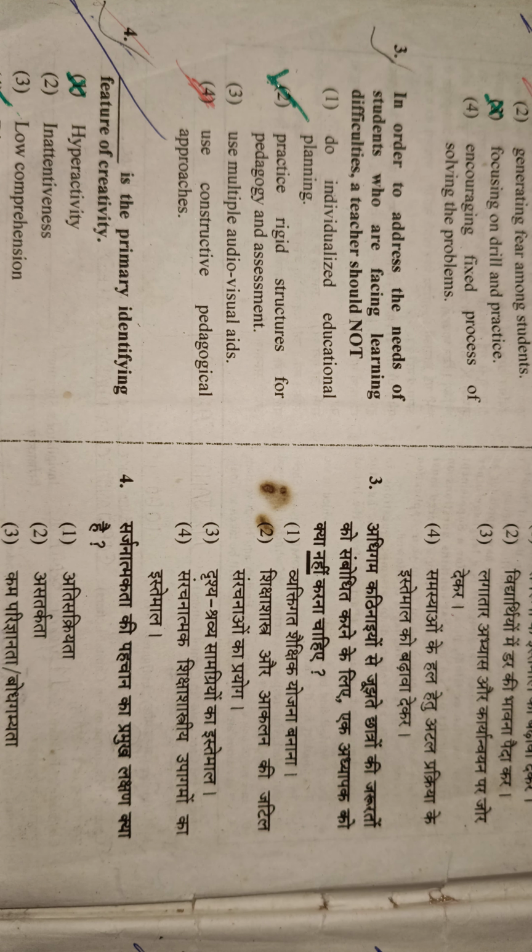Next, dash is a primary identifying feature of creativity. Options: hyperactivity, inattentiveness, low comprehension, divergent thinking. The correct option is fourth, divergent thinking.